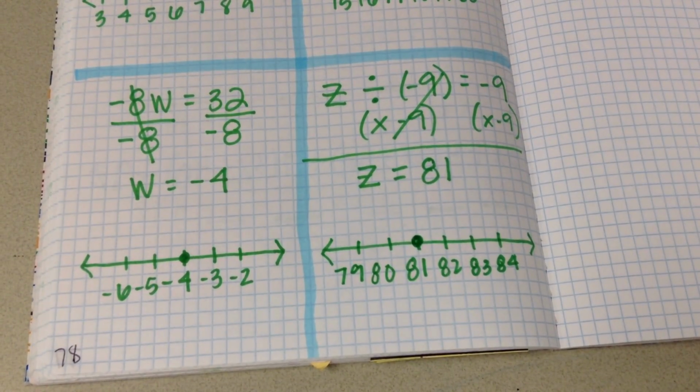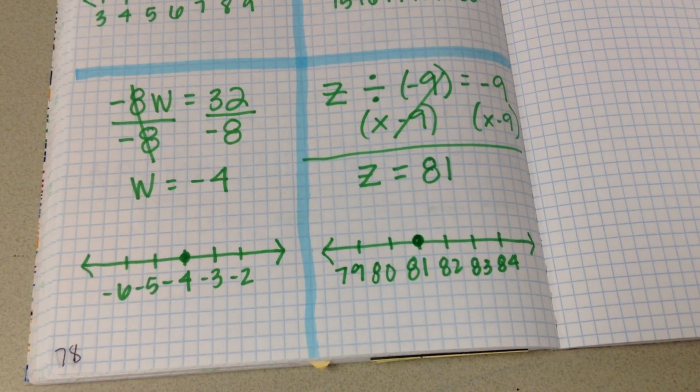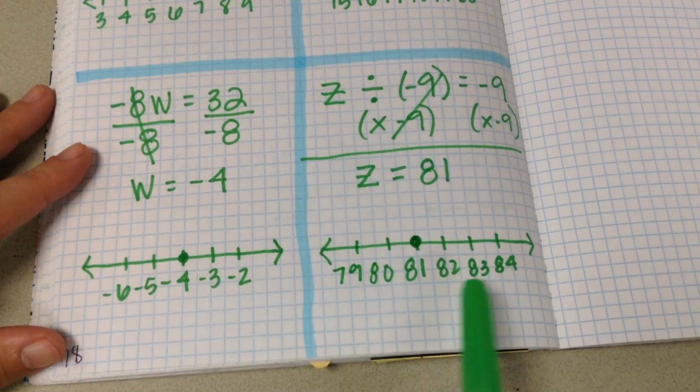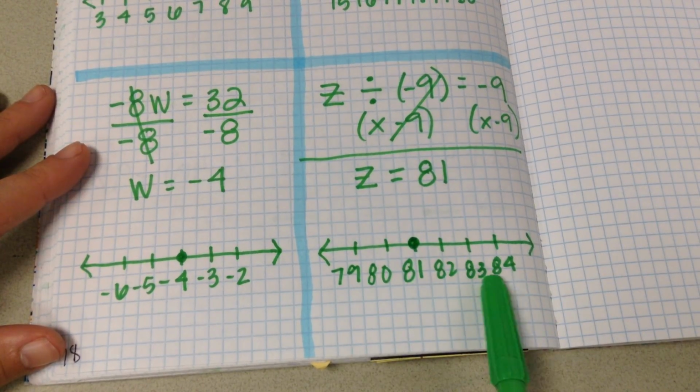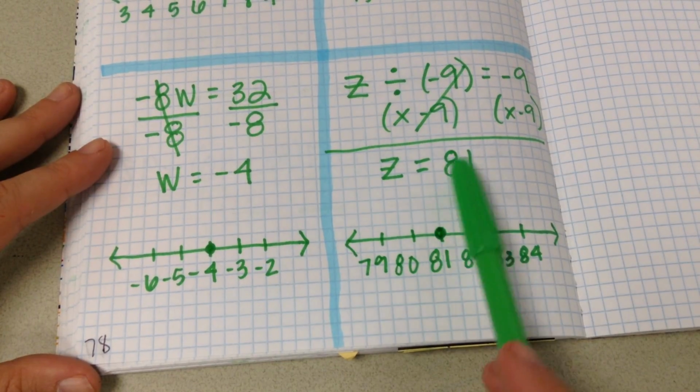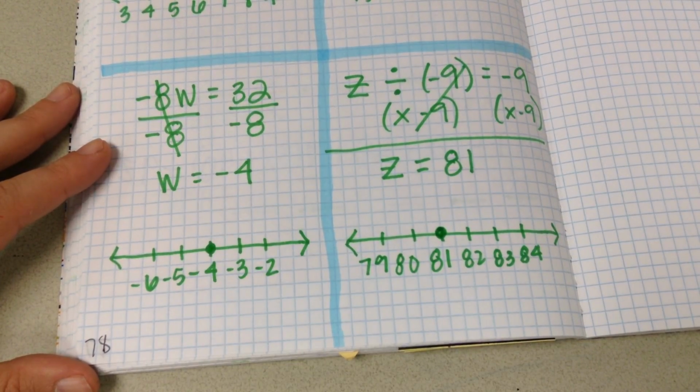Okay? So that's how you graph an equation. So you have to draw your number line, put the numbers in the correct place, whether it's positive or negative, and then you're going to put a point on the answer that you got. Okay? And that's it.